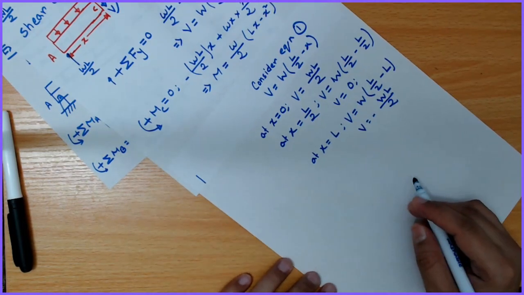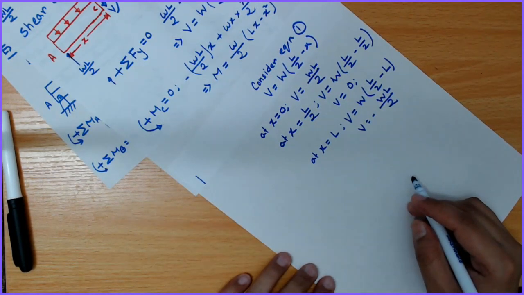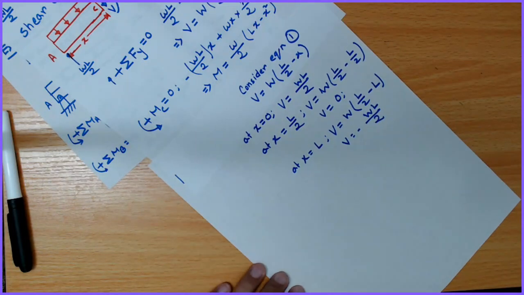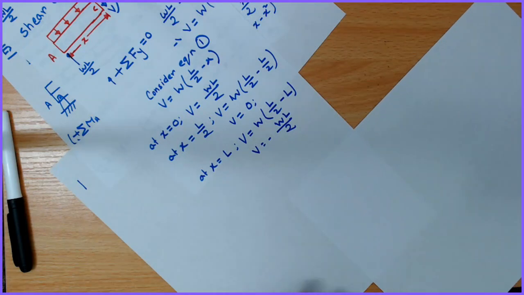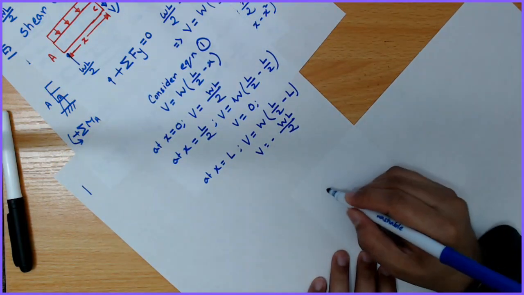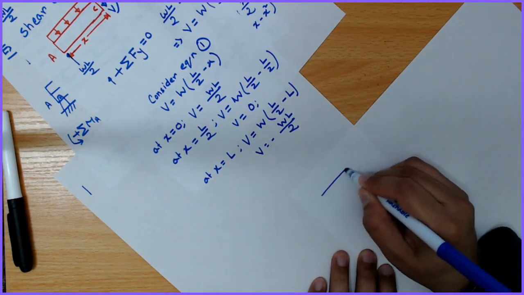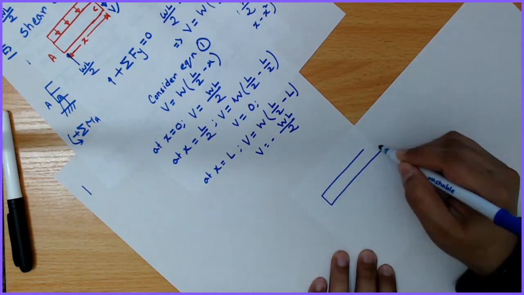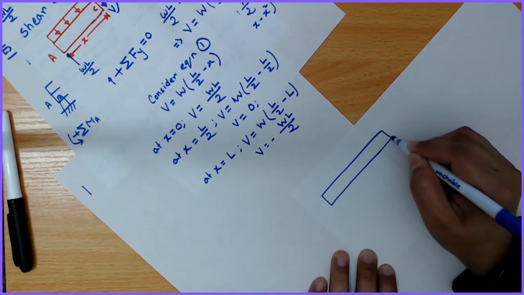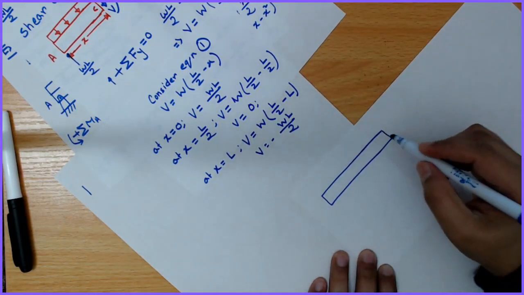So let's consider, let's draw the bending moment and shear force diagram based on these three values.